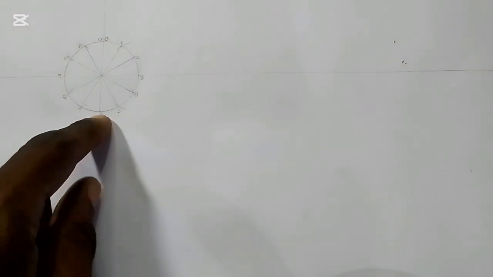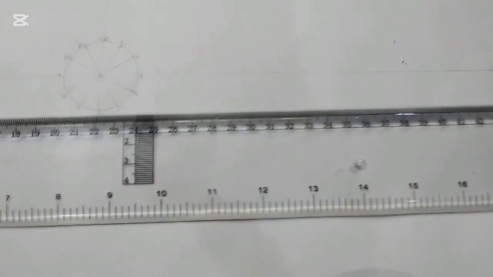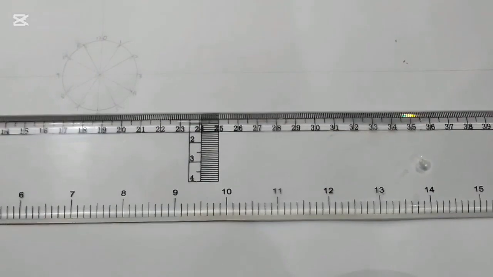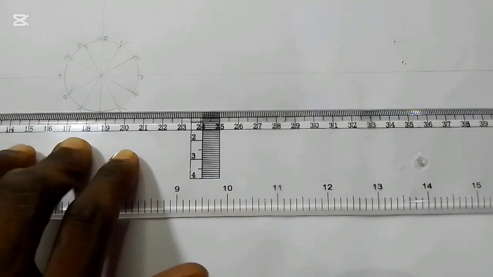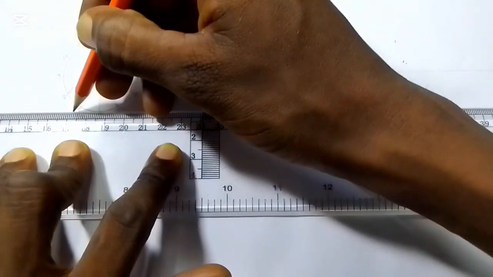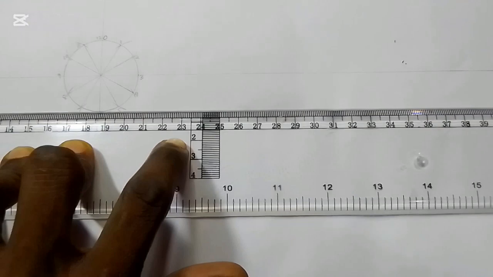So the next thing I'm going to do, from the base of the cylinder or the circle, I'm going to draw a line this way.